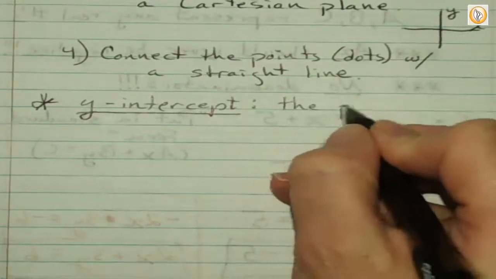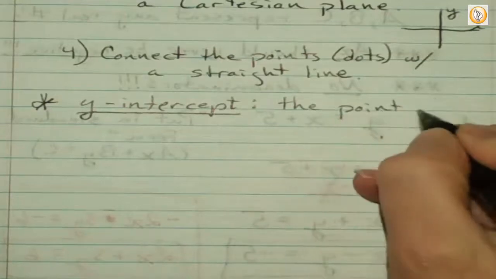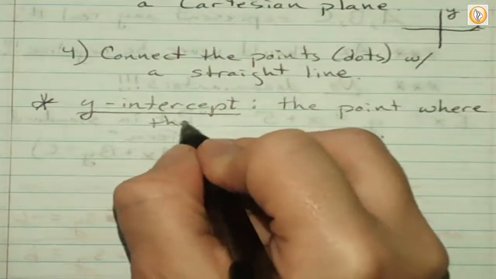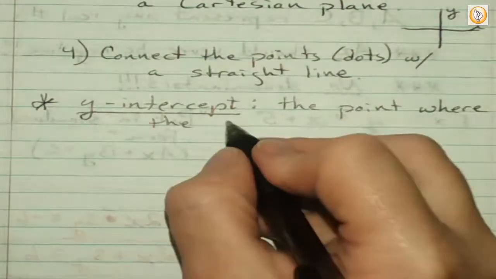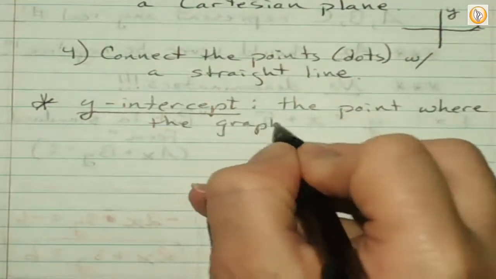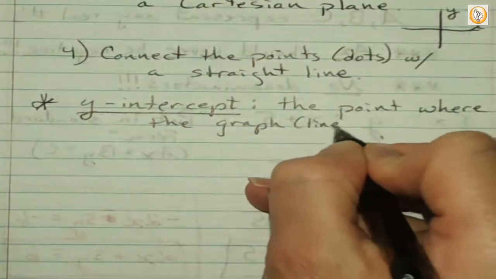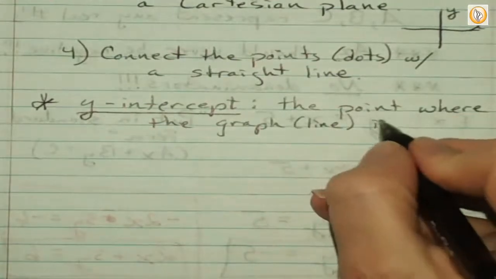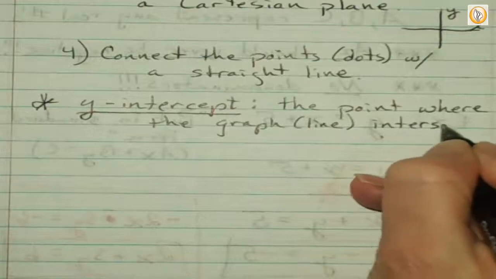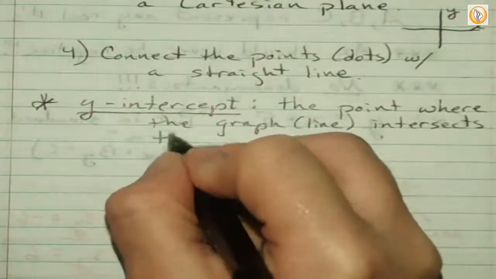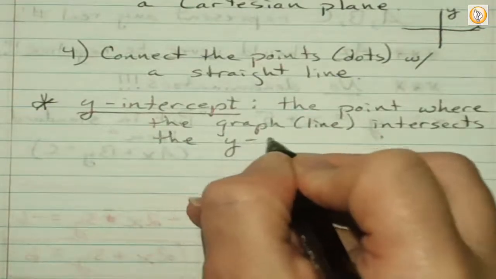This is the point, and I don't get why people have trouble with this, where the graph, you know that line? I'm going to put line intersects the y-axis.